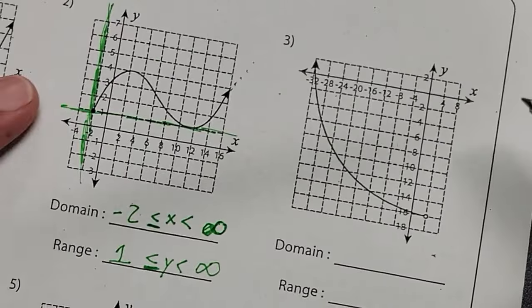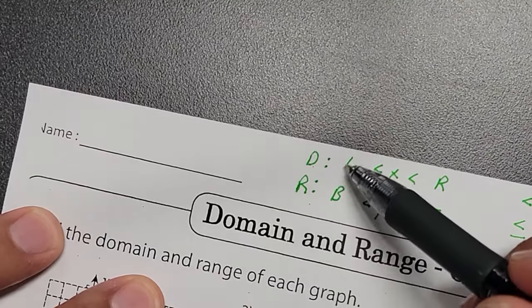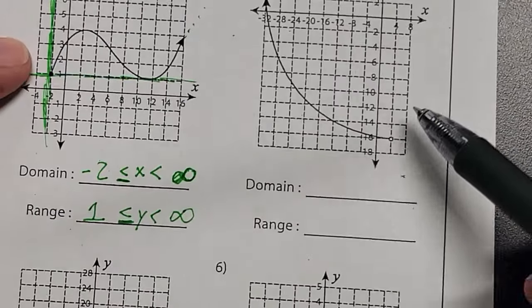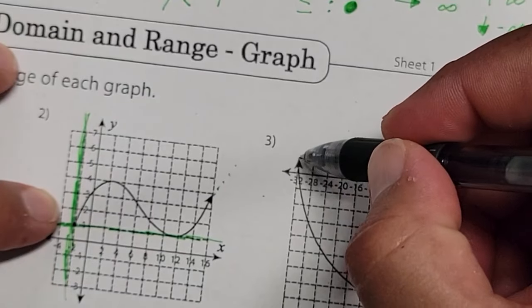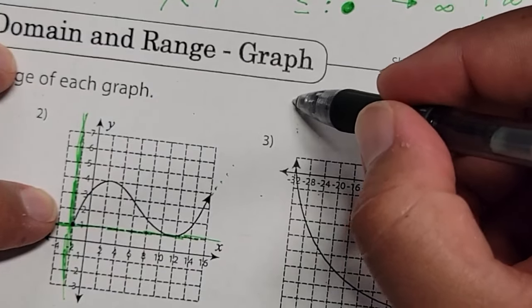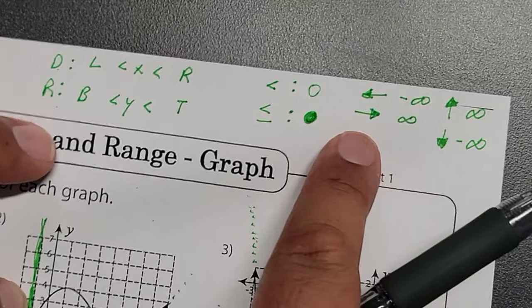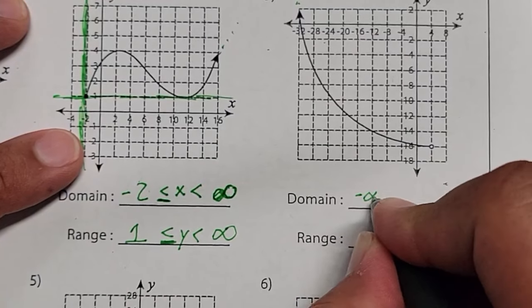All right. So let's try another one. So let's say we have something like number 3. So the domain, remember, the left side. Do we have a left arrow? All right, let me look for it. On the left side, look, this arrow is going up, but it is gonna go to the left. So it is going to the left forever, slowly. So that means we have an answer. The left arrow is negative infinity.